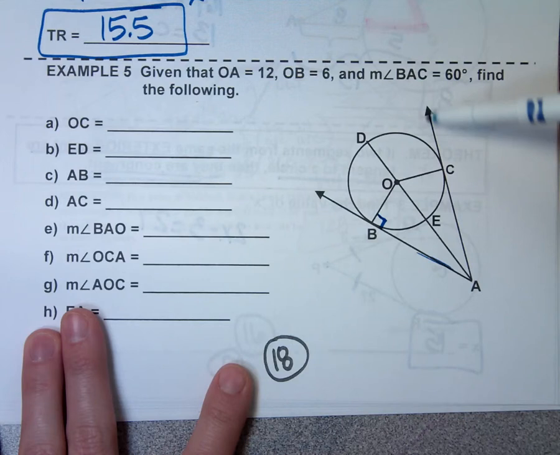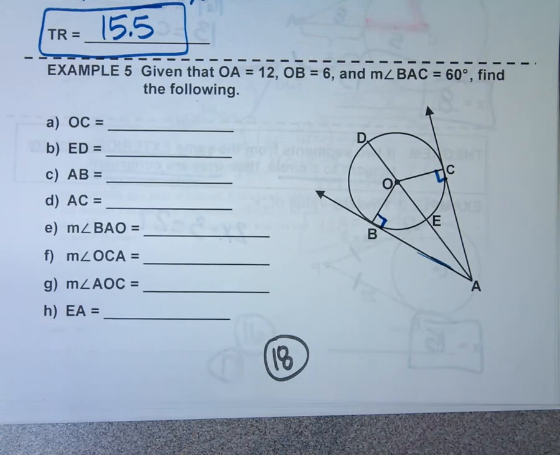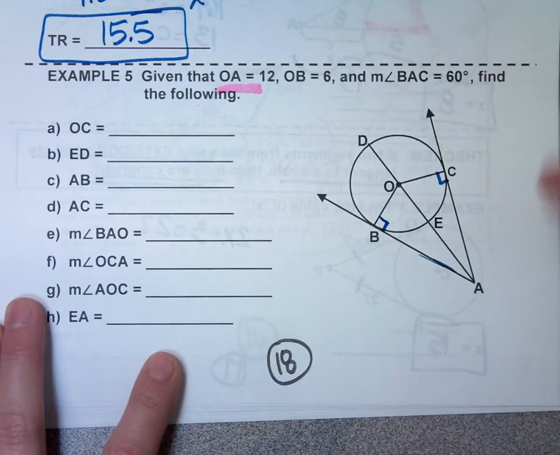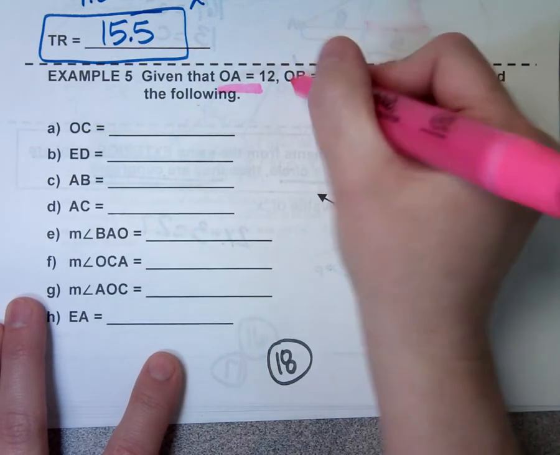Okay, let's talk about this tangent piece. Does it meet a radius too? And where it meets that radius, it forms a 90-degree angle. Okay, so let's look at what else we know. We know OA is 12. That's just kind of hard to put in that picture, but I know that this whole piece here is 12. I know OB is 6.